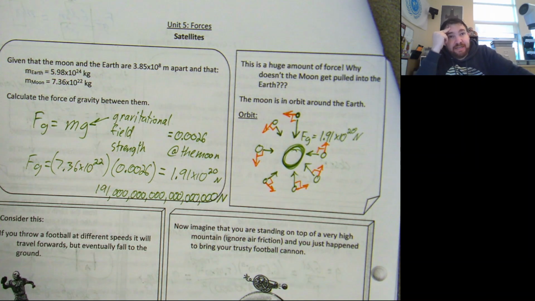Rotational energy, kinetic energy, so just the energy of a moving object. And the explanation seems to be that the tides on our planet, that the moon creates these tides, creates bulges around the Earth's rotation.